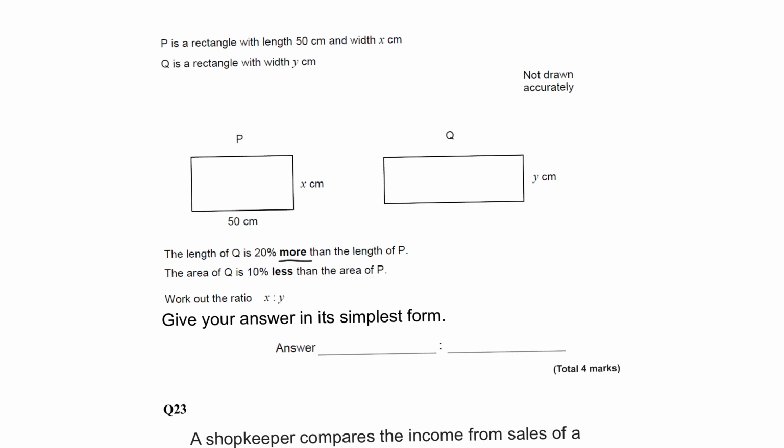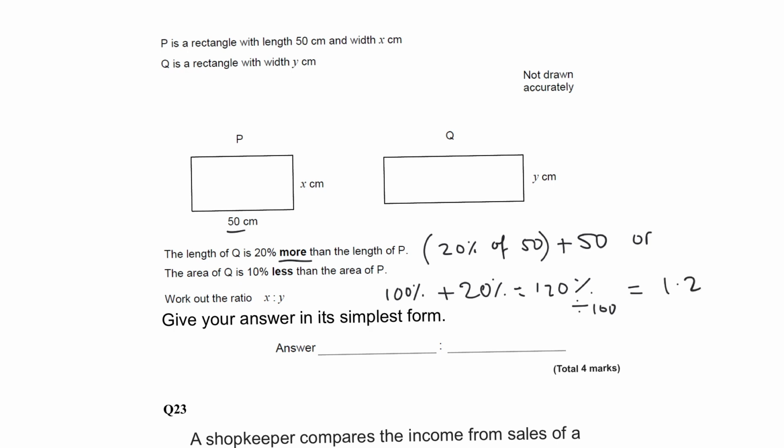So if Q is 20% more than 50, we could work out 20% of the length P, which is 50, and add that on to 50. Or a quick way of doing it: if you're adding 20% on to 100% of something, that leaves you with 120%. So Q is equal to 120%. If you divide 120% by 100, it gives you a decimal, which is 1.2. So you could do 50 times 1.2, and that should leave you with 60. So the length of Q is 60 centimeters.